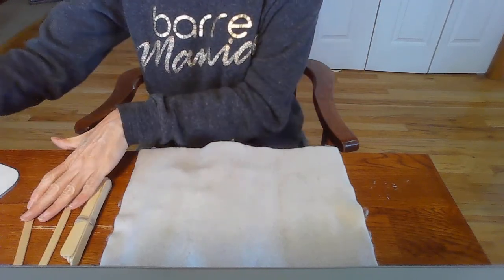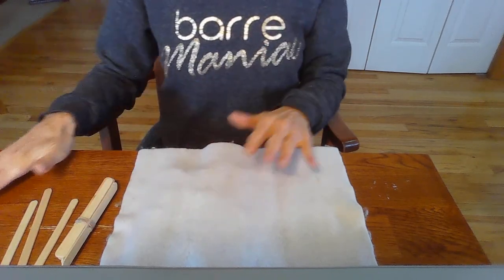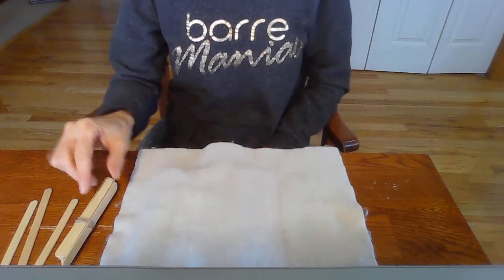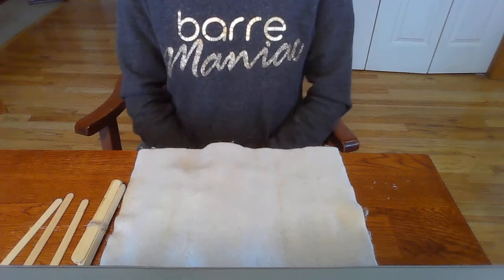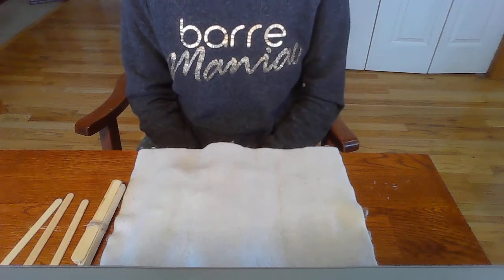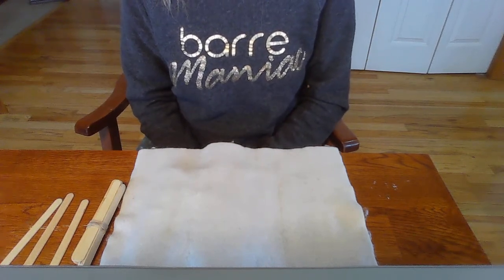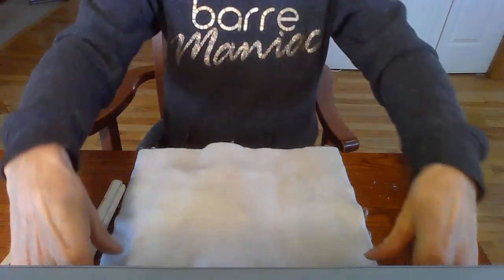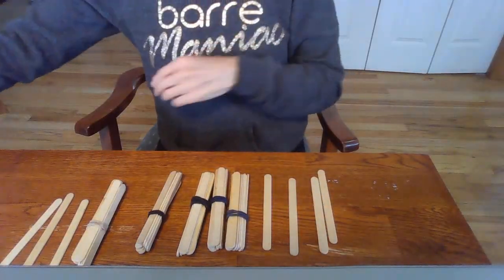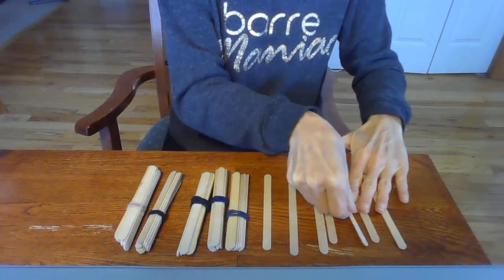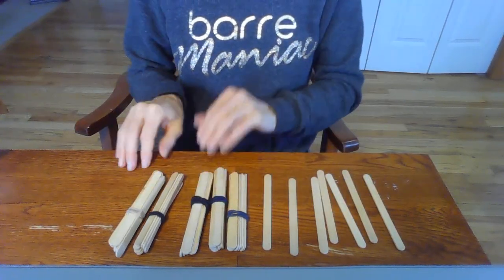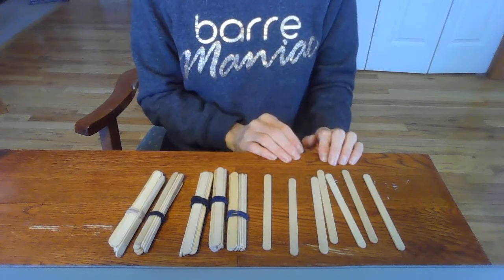Okay, now how many all together? Well, mathematicians always check their work. Did you say 57? All right, let's check. Hey, you might want to put your bundles together and then put your sticks together, and we can count our bundles by tens and then add our sticks by one.